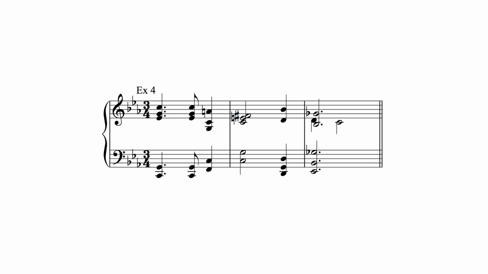And then finally, you can also leap, as we saw in example 4. So that G is not prepared and it's not resolved, it comes by leap. This is a fairly gentle added note. It creates a major second with the note in the chord, not a minor second, but still, it gives a certain accent. An unprepared dissonance like that will always add more accent or more emphasis to the chord than a prepared one will. But again, it's quite appropriate in this context.